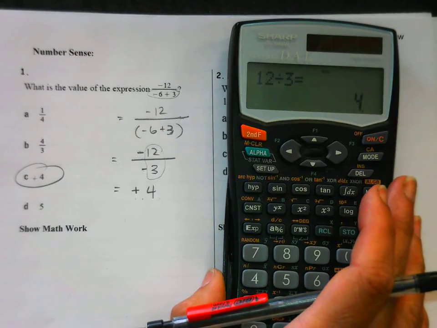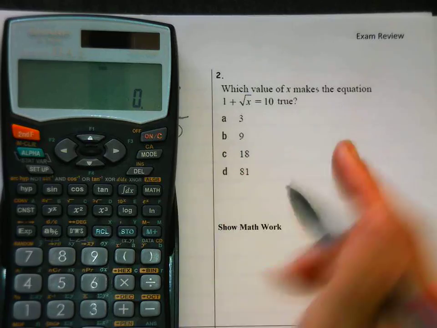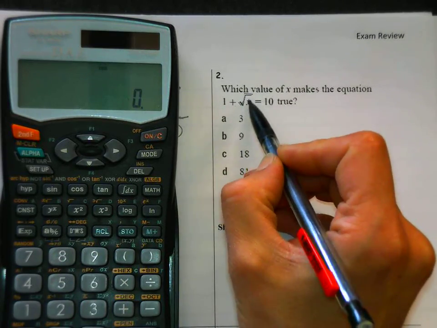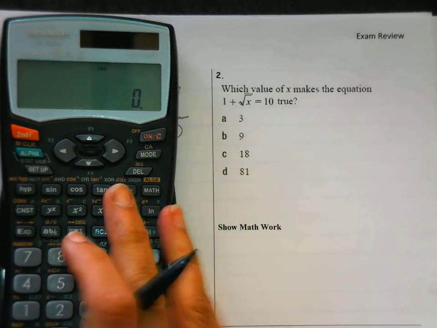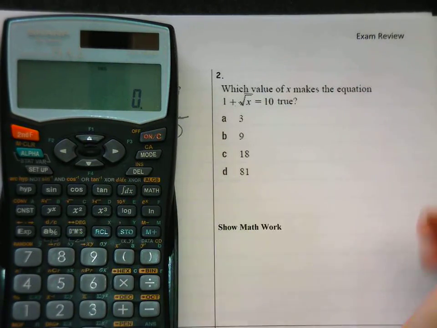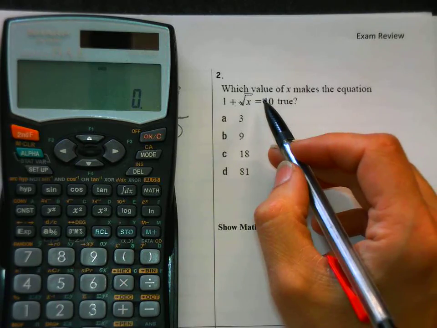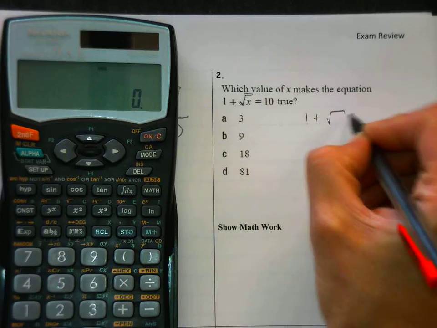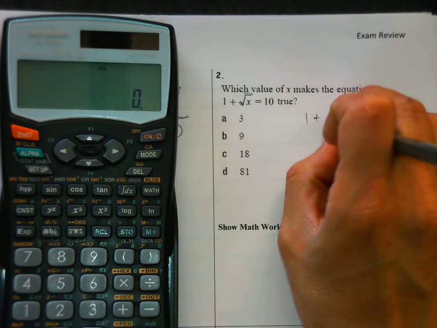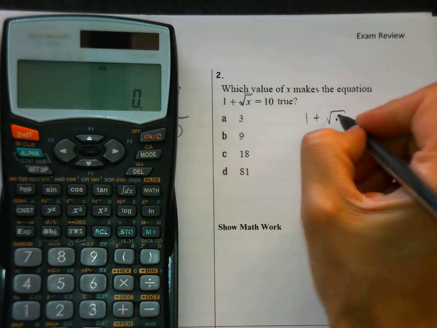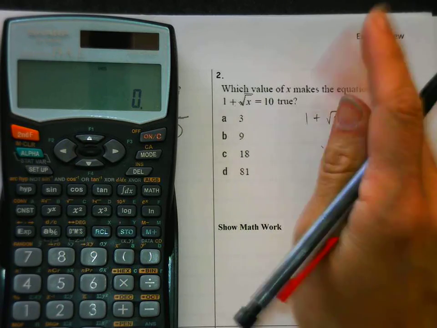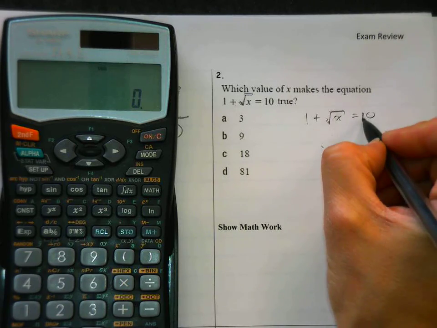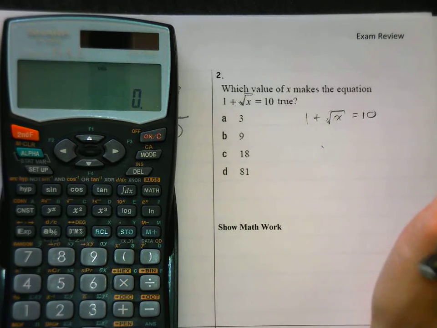Okay, so let's go on to number 2. Which value of x makes the equation 1 plus square root of x equal to 10 true? Now you might want to go ahead and guess right away, but it's not really a good idea. So I do this one a little bit differently. I have this number, 1 plus the square root of something equals 10. This square root might worry some people, but you could actually just look at it first.